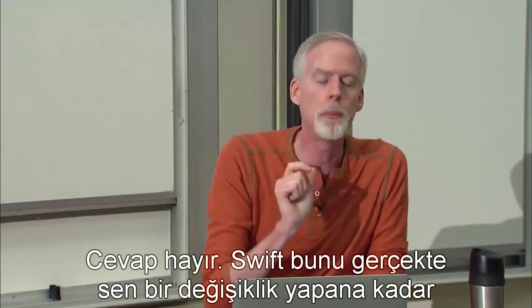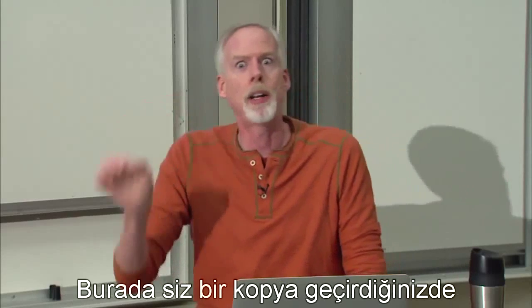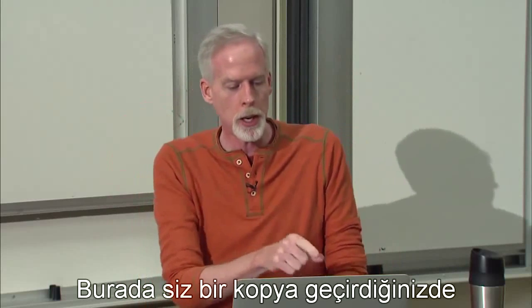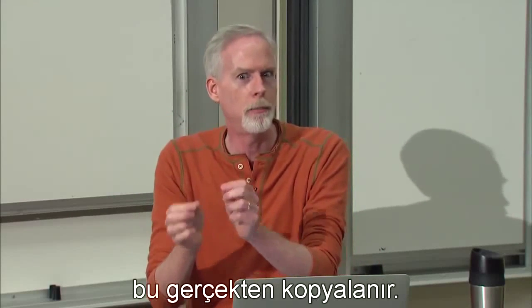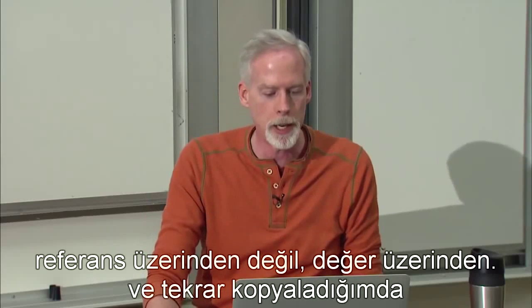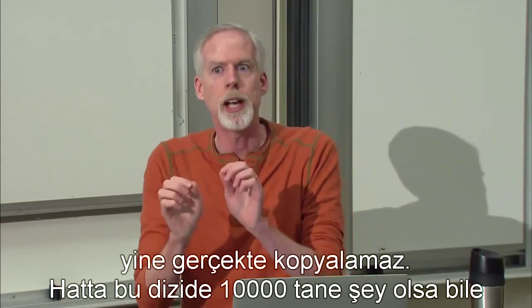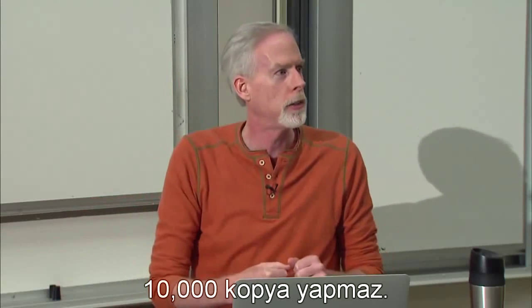Swift is super smart about not actually copying it until you actually make a change to it. So here, when it passes a copy in, it didn't really copy it. It just kind of passed a pointer in, but it knows that pointer is not by reference, it is by value. And then when I copied it again here, it still didn't really copy it. Even if this array had 10,000 things in it, it didn't make 10,000 copies of it.